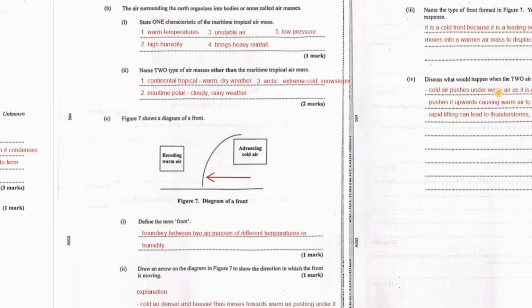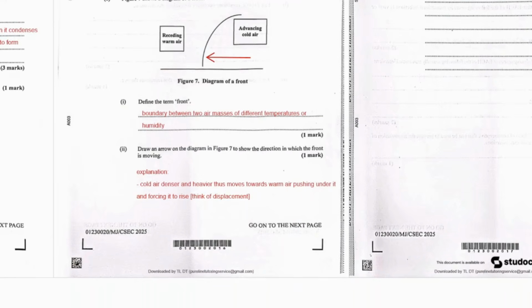Part C. Let me just scroll down a little bit. Right. Figure 7 shows a diagram of a front. They are telling you that you have receding warm air on this end and advancing cold air on the next end. 1. Define the term front. A front is basically a boundary between 2 air masses of different temperatures or humidity.